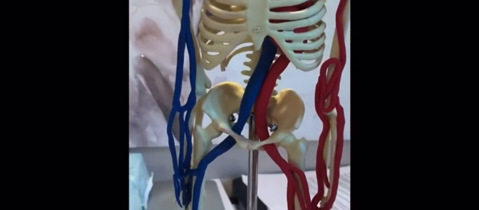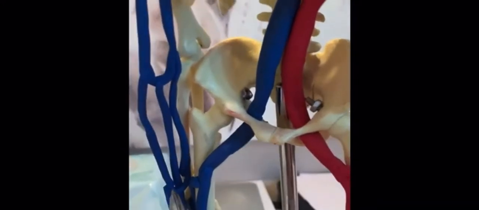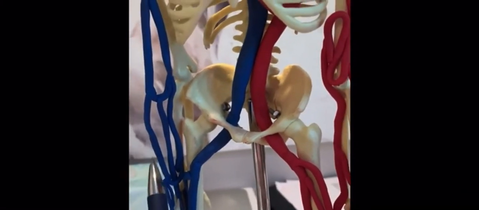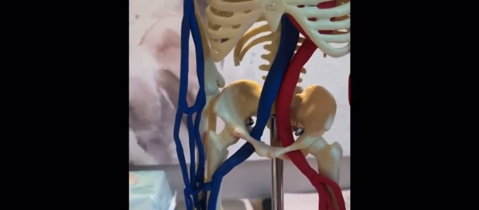Blood returning from the fingers to the heart starts in the digital veins, and through the venous palmar arches here, into the radial and ulnar veins. Again, radial is by the thumb and ulnar is near the pinky. It continues through the brachial veins, which are these.